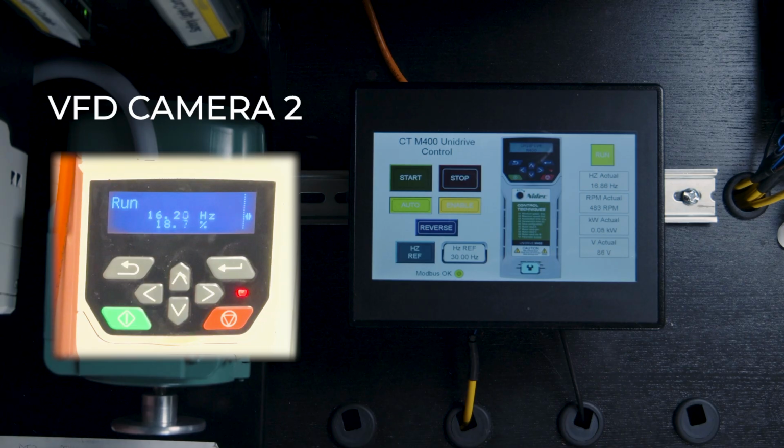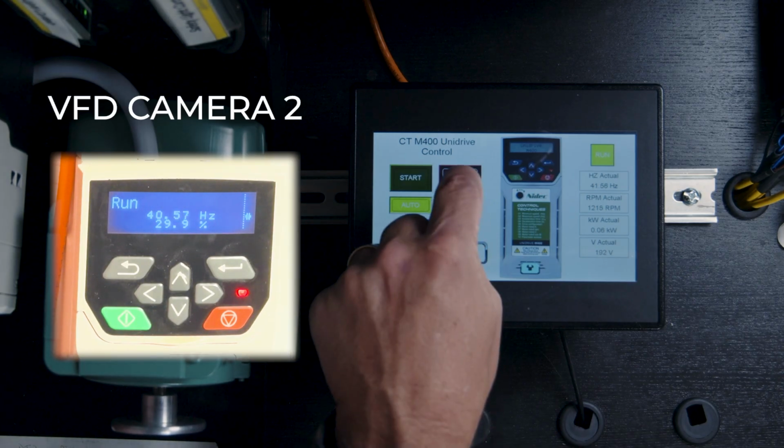Okay, and now I can adjust the analog voltage going into the drive to control the frequency. You can see my commanded frequency hasn't changed, but the frequency of my drive is considerably higher than that, based on the fact I'm turning a pot that's connected to that analog voltage input. Okay, so let's go ahead and stop that now.